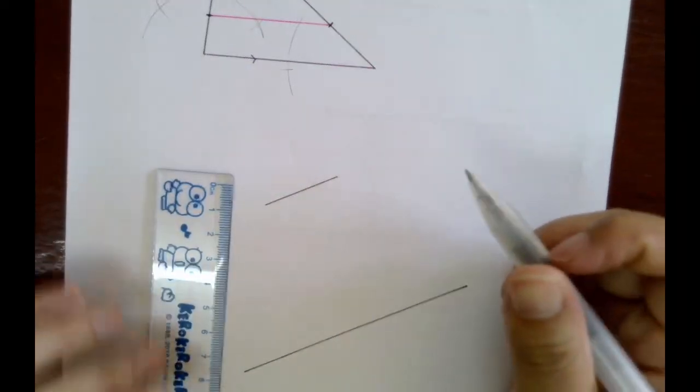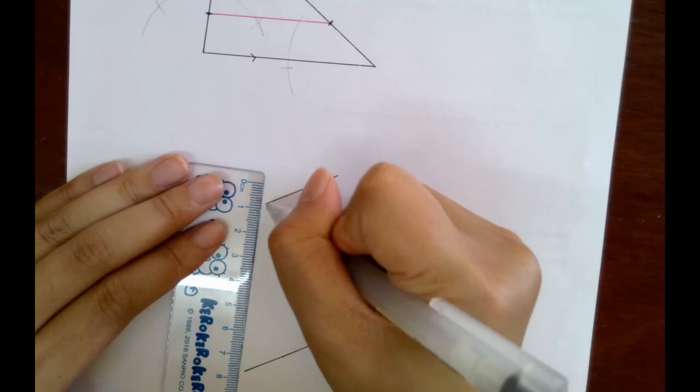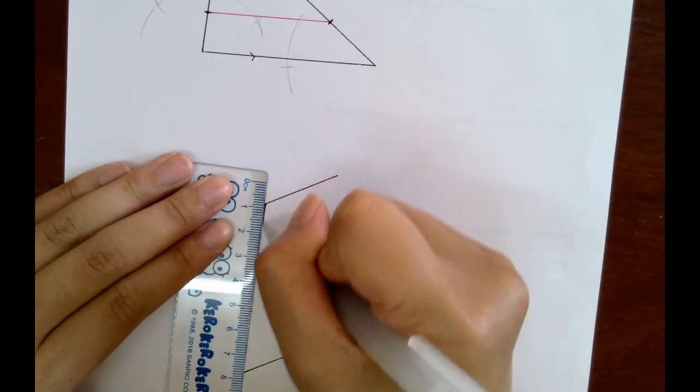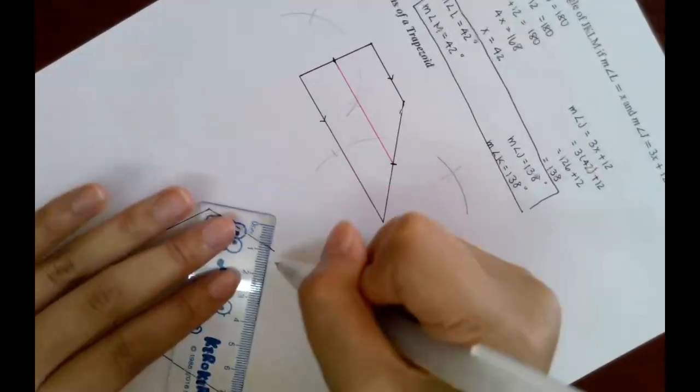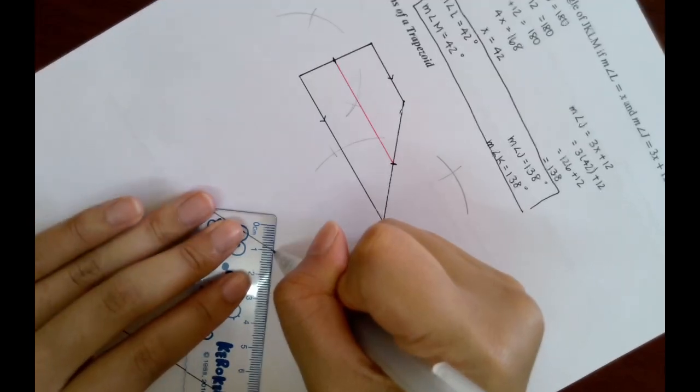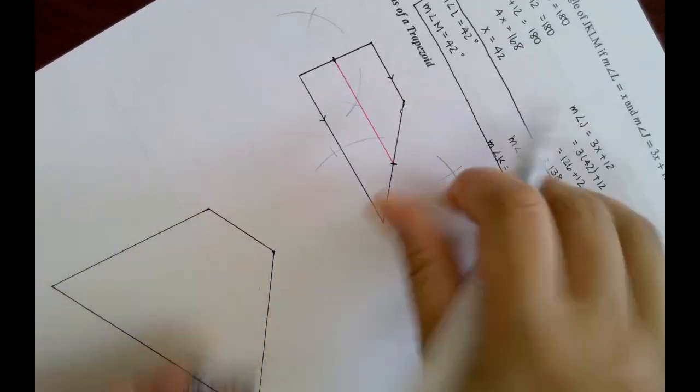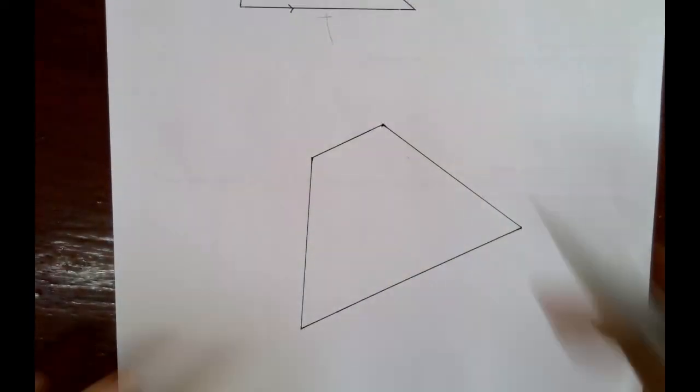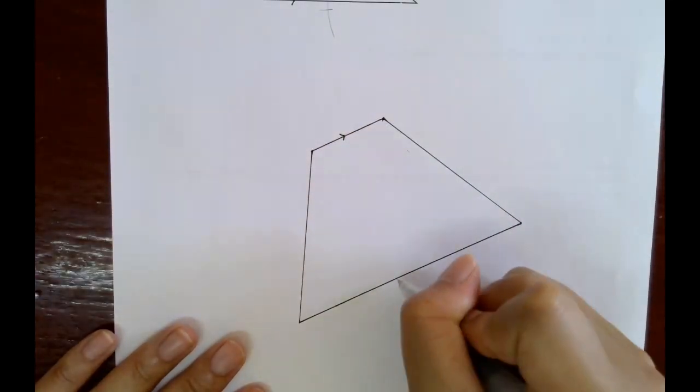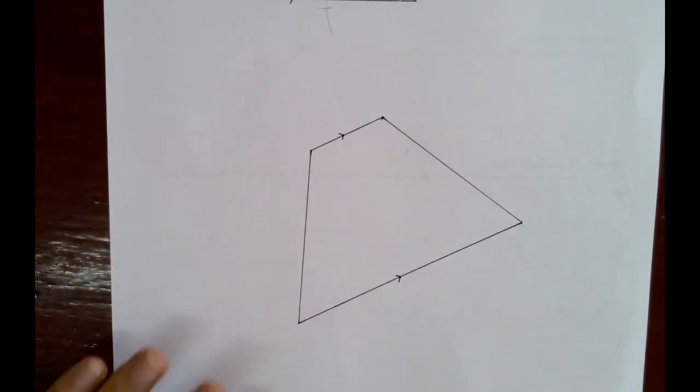So here's my trapezoid. This looks like a pretty good isosceles, although I don't think it's exact since I didn't measure. But again, it's a trapezoid because I have my one pair of parallel lines.